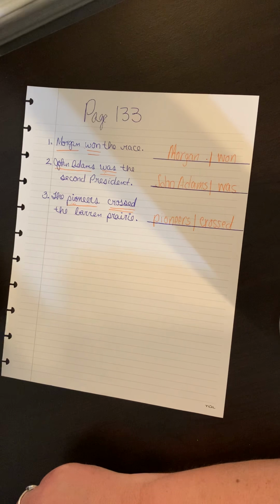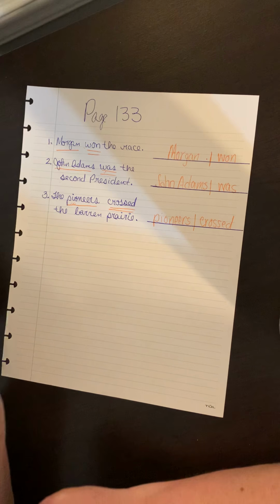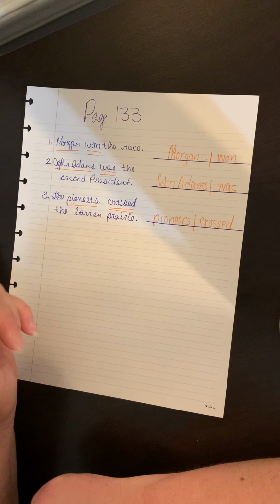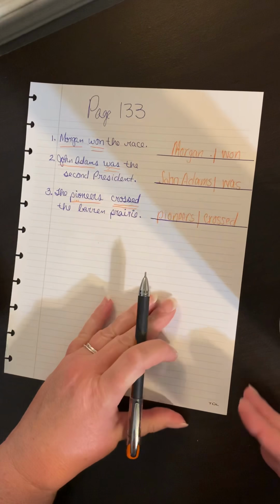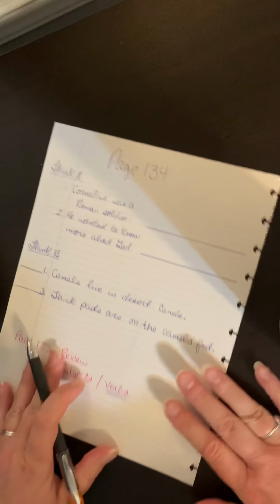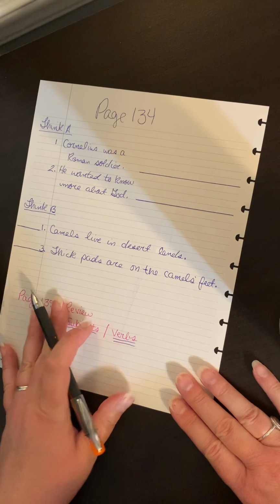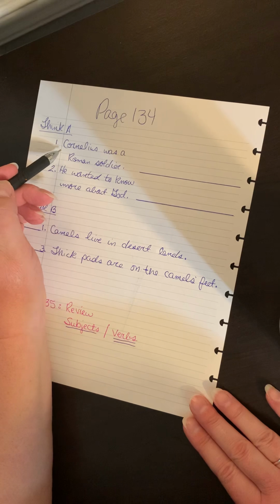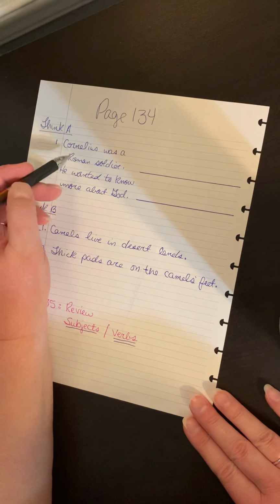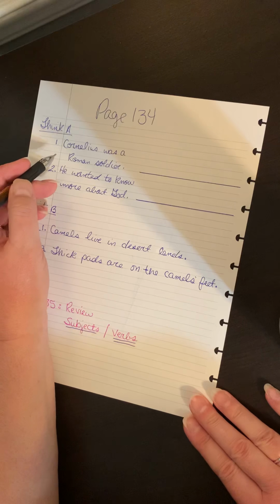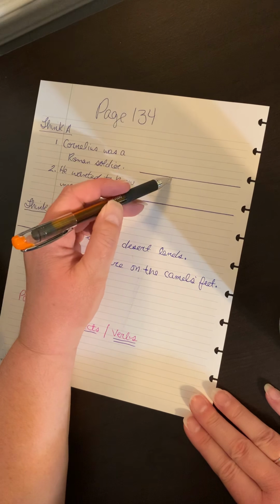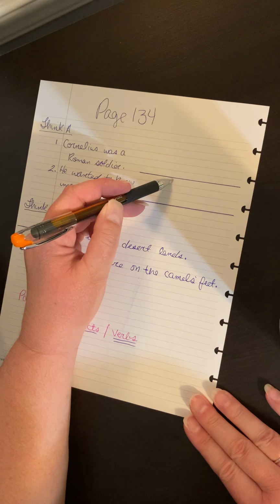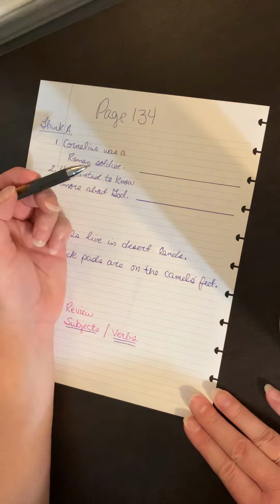This is how we diagram our sentences, okay? This is page 133, but directly on the back, page 134, we're going to be doing the same thing again. Finding your verb first, then your subject, and then using the horizontal line on the right side of the paper to diagram.